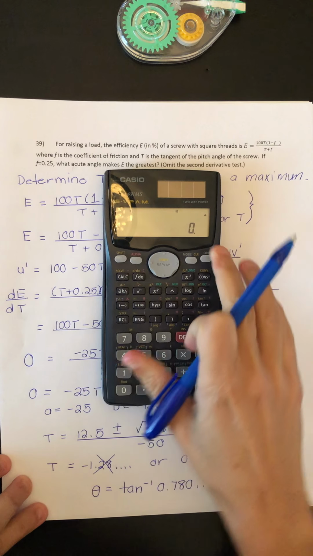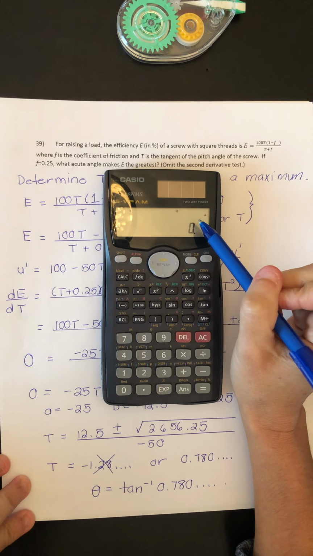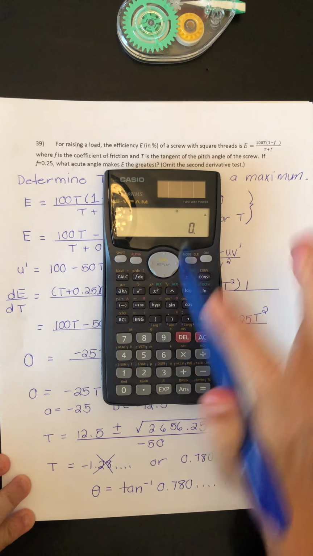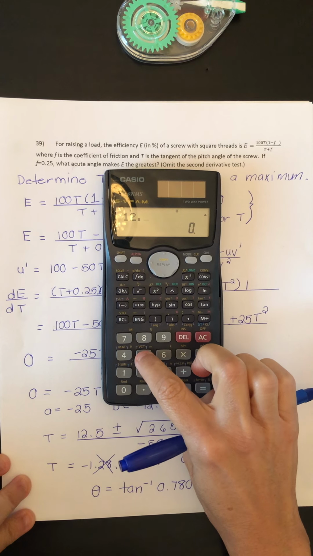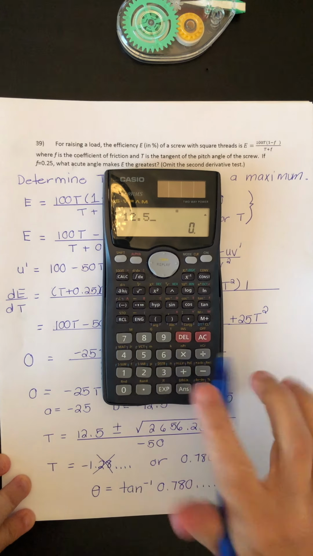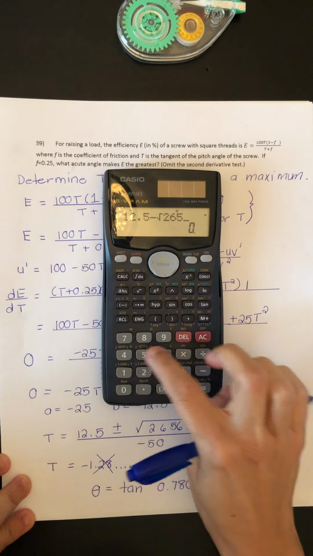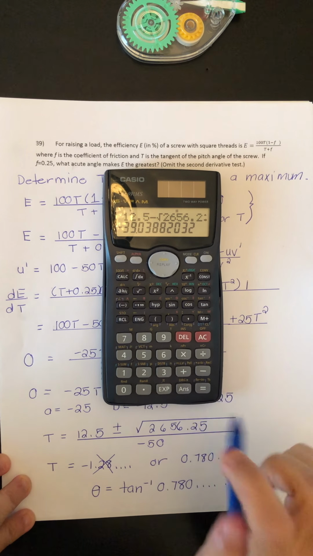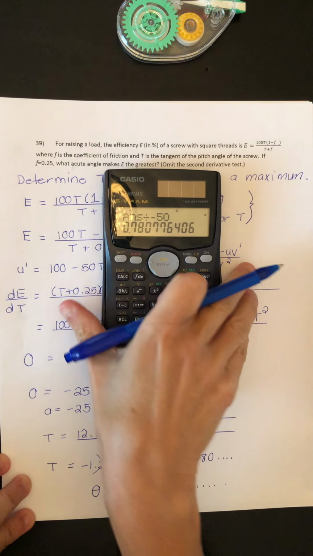Okay, sorry, I just switched my calculator to degrees. I think it'll be more meaningful to you if it's in degrees, that's all. So let me just try that again. So I want to put the answer back in here. Okay, 12.5 minus the square root of 2656.25 is that divided by negative 50.